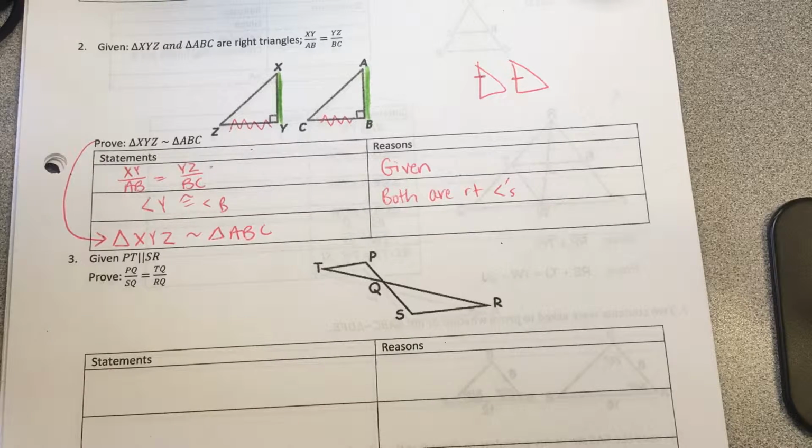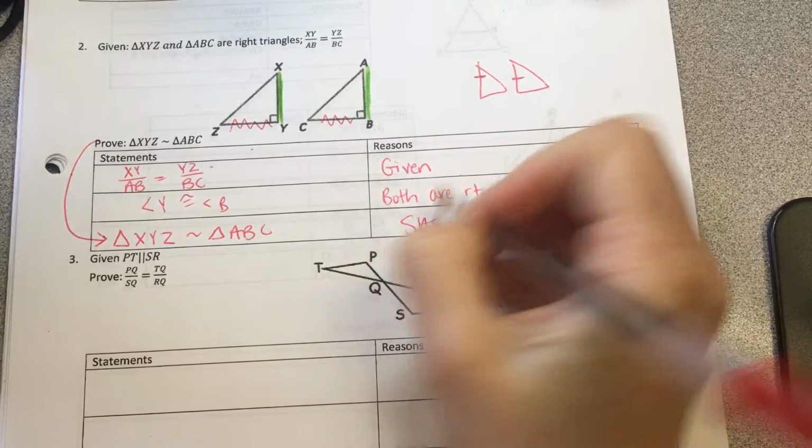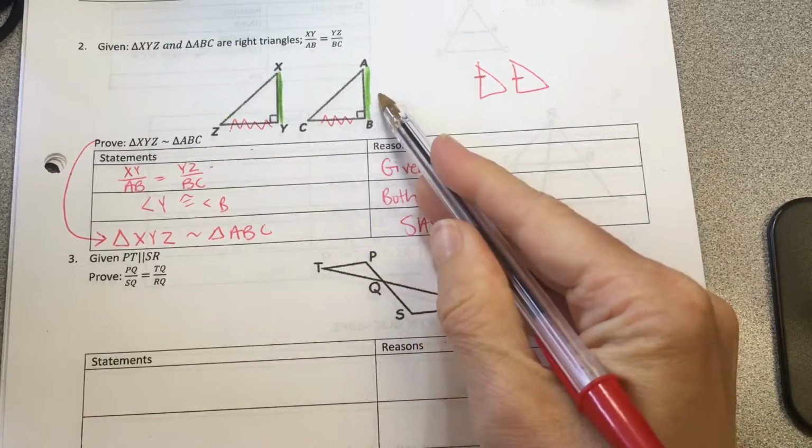Guys, anytime I do one with the two triangle symbols, and I have two triangles, I have three choices. Go back and look in your bubble. What are your three choices? Look at what I've marked. Look at my picture. What do you think we have this time? Side, angle, side. Good.